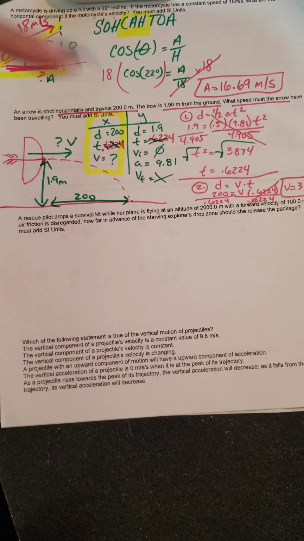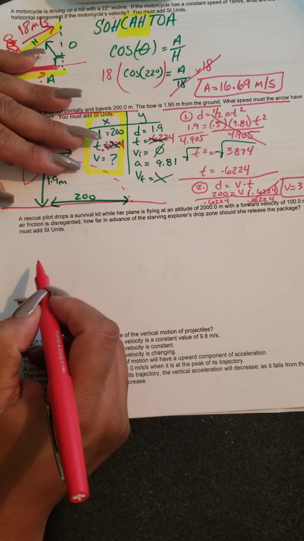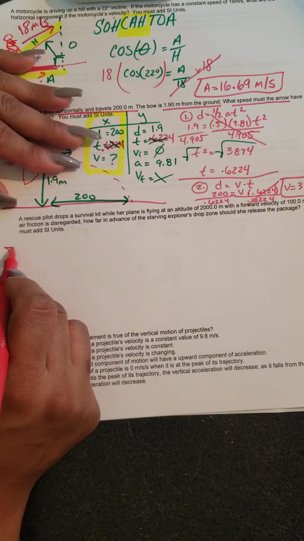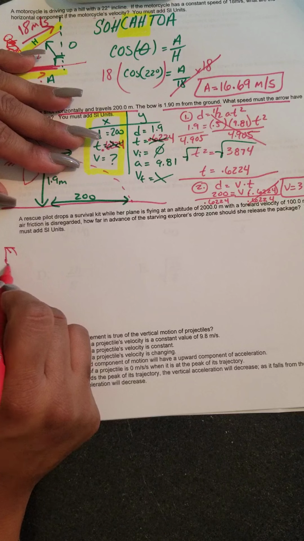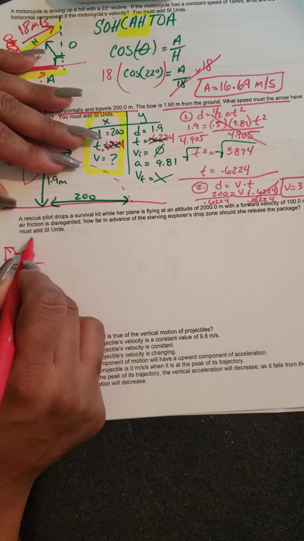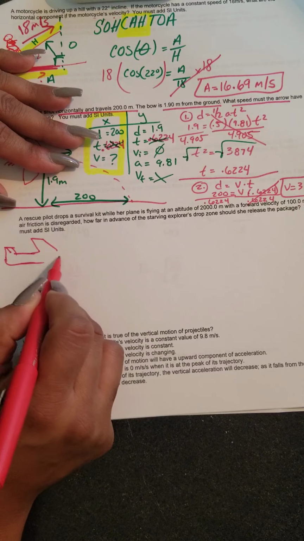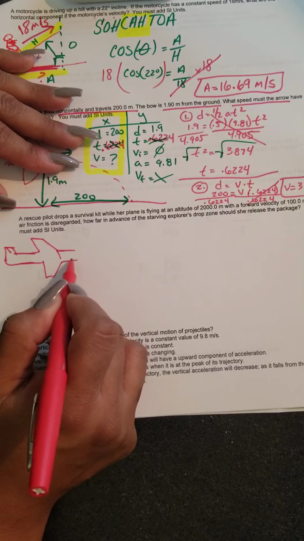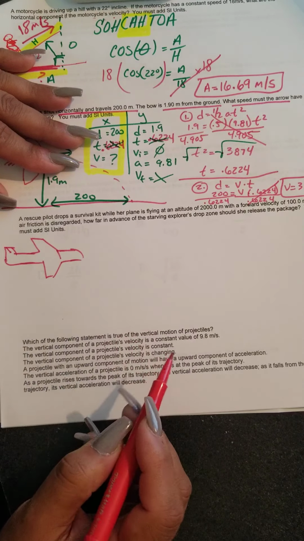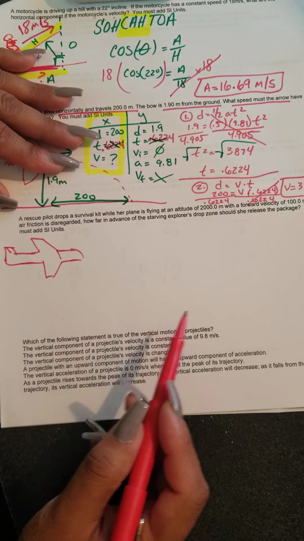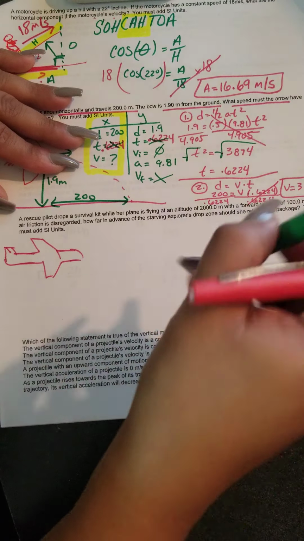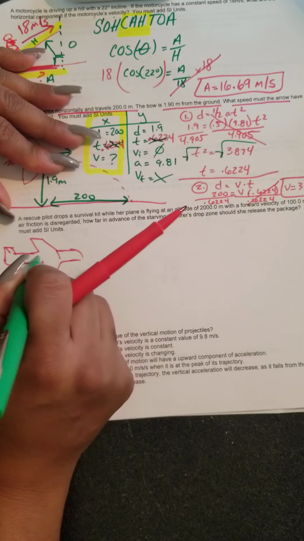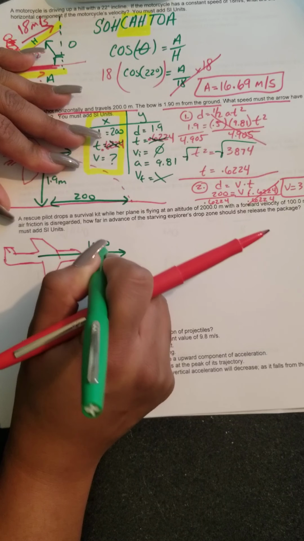Step 1, do your drawing. So there it is. My airplane has a forward velocity of 100 meters per second.